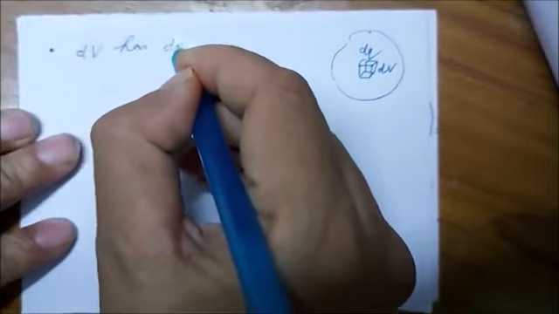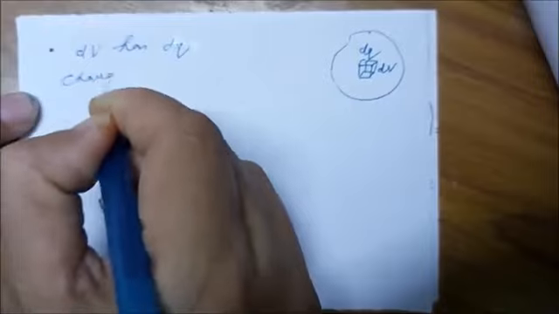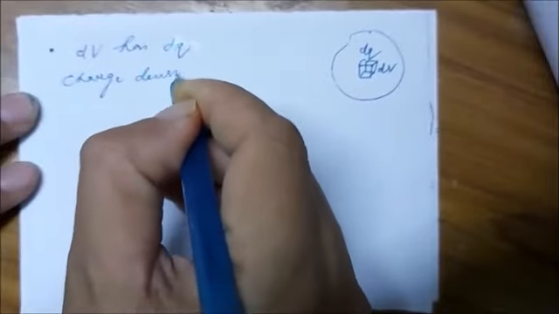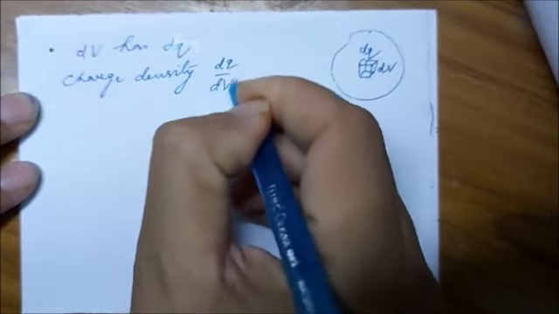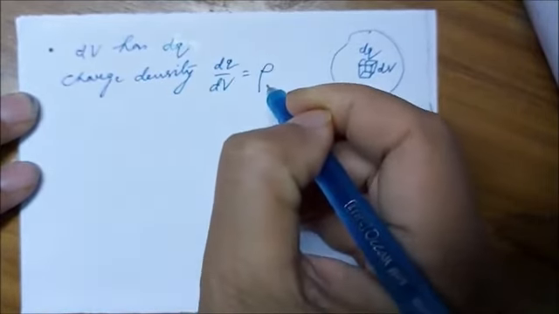Next application, consider a region where there is charge and let this dV volume element contain a charge dq. So dV has charge element, say dq. So the charge density is denoted by rho.